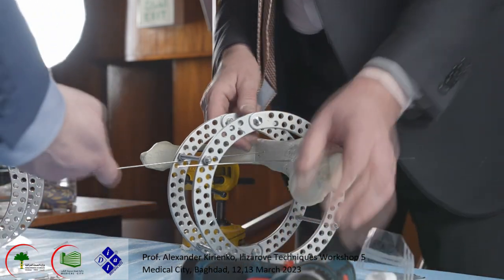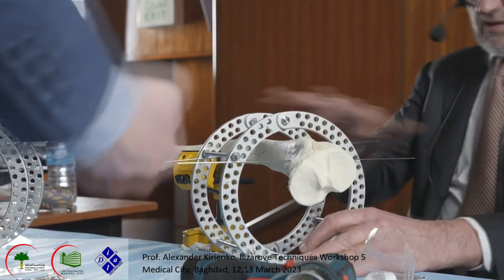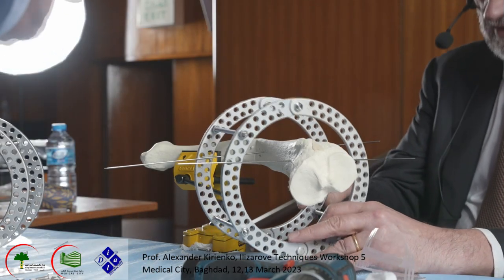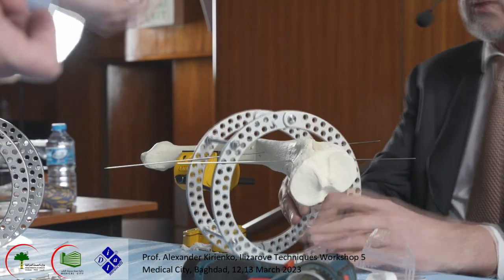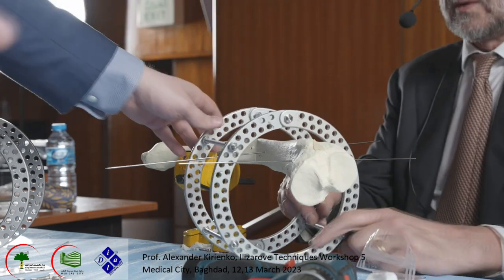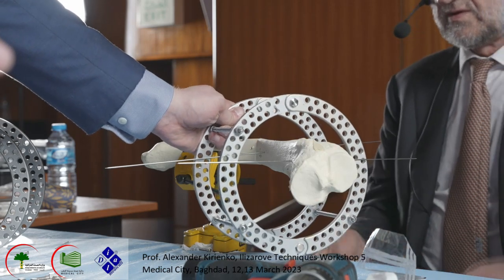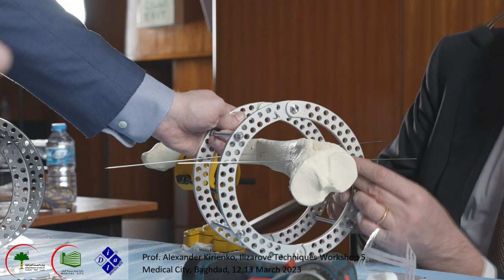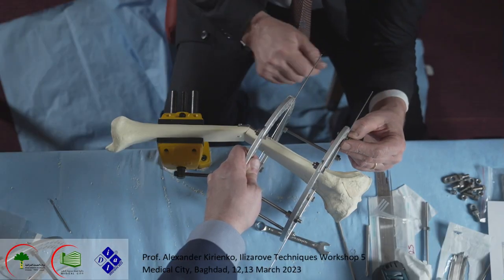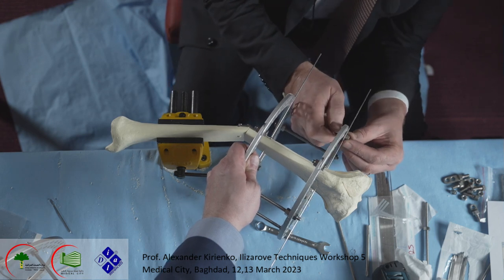Okay. And now we build the frame, because unfortunately for us, the patient doesn't have procurvatum or recurvatum. Keep the frame like this. Now we start to attach it. Like I said before, this connection bolt should be anterior.